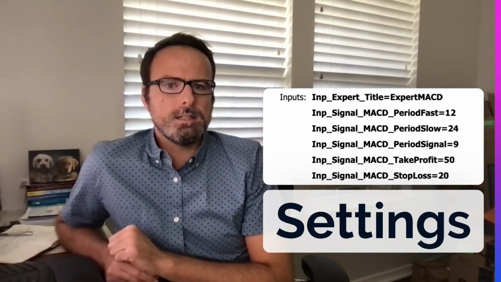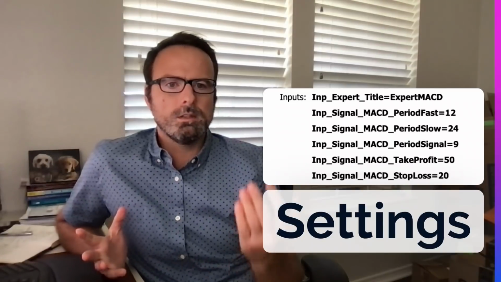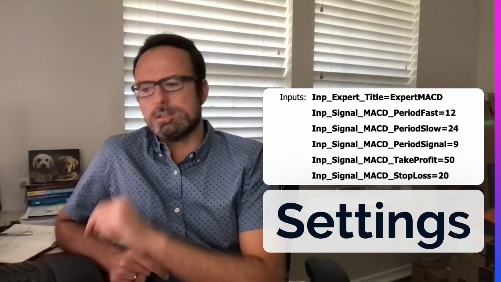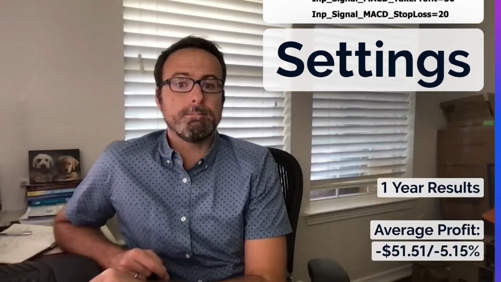Basically your basic MACD setup, recommended defaults everywhere, 12, 24, 9. Take profit at 50 pips, stop loss at 20 pips. So let's do that. Here is the results for running 1 year out on those 10 symbols, those 10 pairs, times all those time frames. The average profit for the 1 year for a combination of the pair time frame was negative $51, negative 5% return. So that's what you could kind of expect on average if you did all of those.